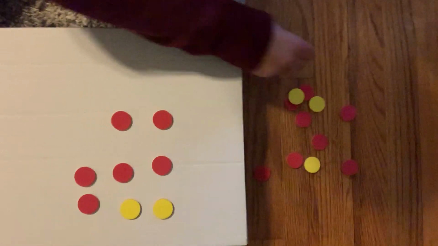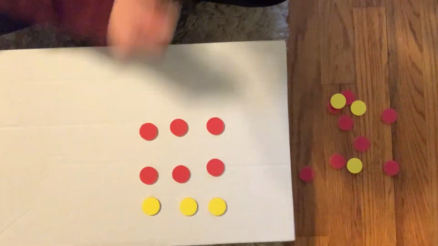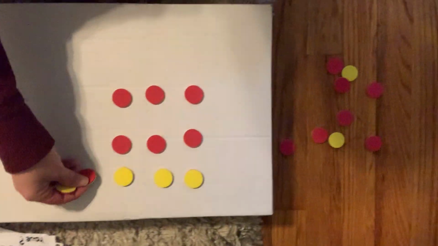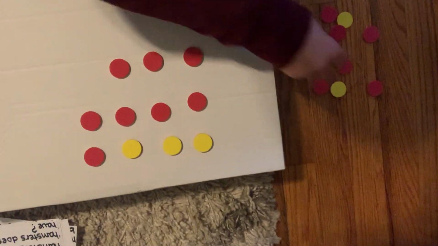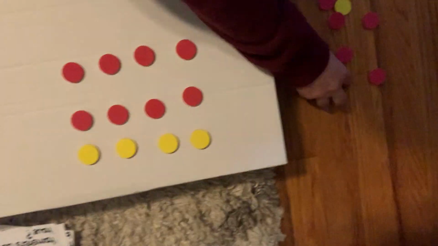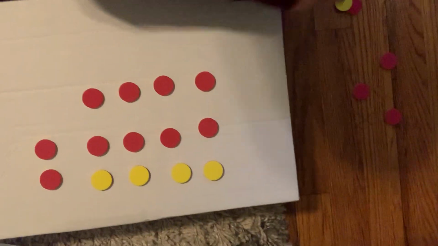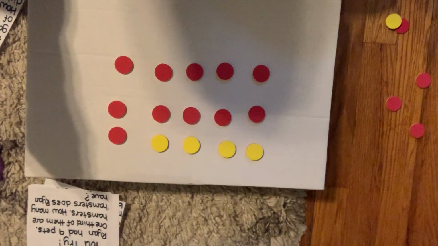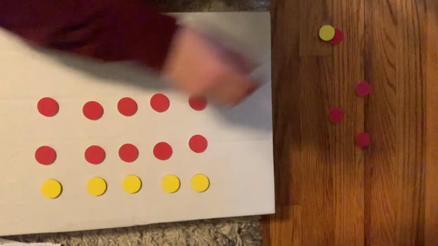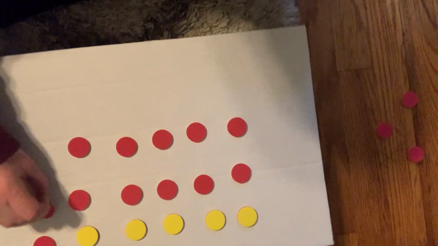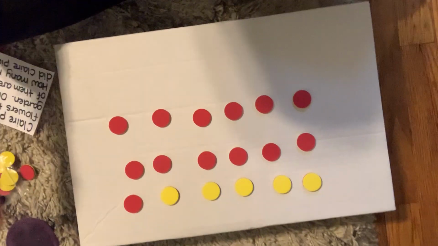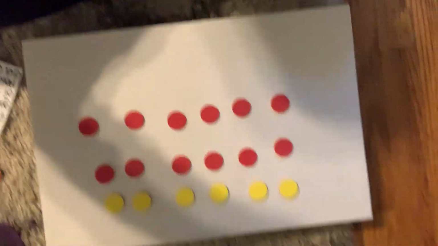7, 8, 9. This one is a rose. 10, 11, 12. This one's a rose. 13, 14, 15. Remember, groups of 3, that's my denominator. This one is a rose. 16, 17, 18. This one is a rose.